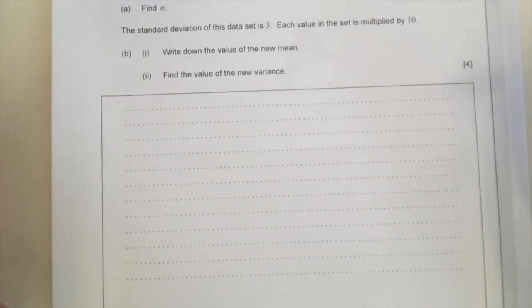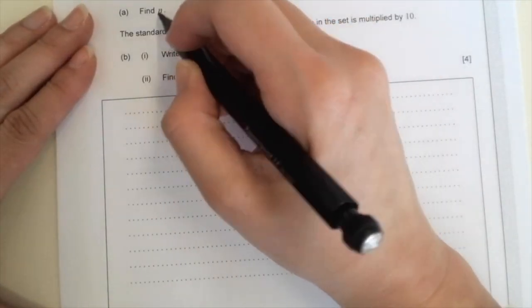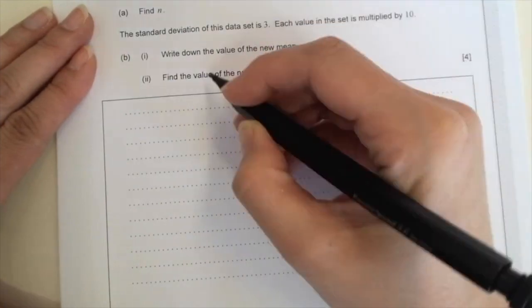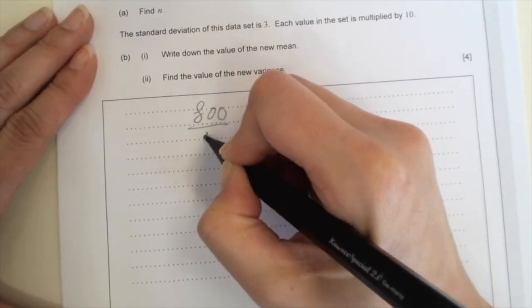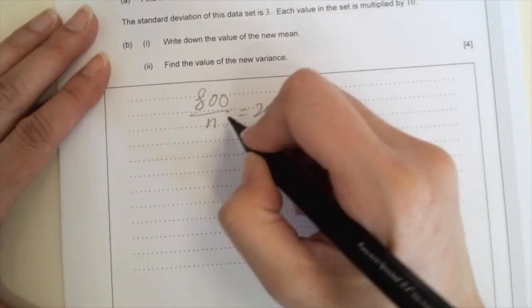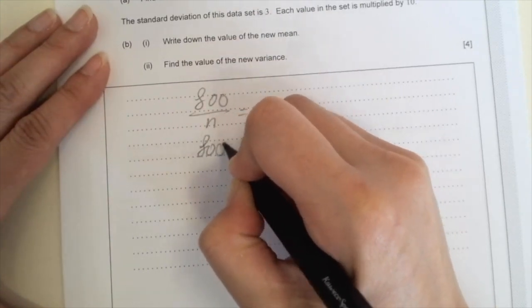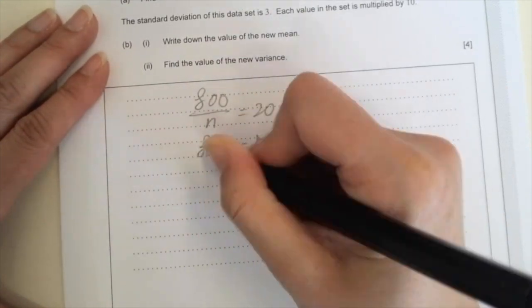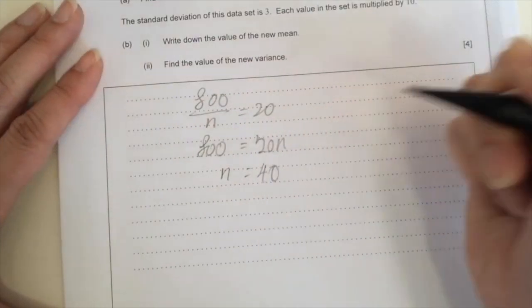All right, this is a fun question with stats, which always gets to the students because it seems to be easy, but they always get caught out. So we need to find the number of data. We've got the sum and the mean. So we have 800 divided by n equals 20. So we throw it to the other side. n should be 40. Nice and easy, no brainer.